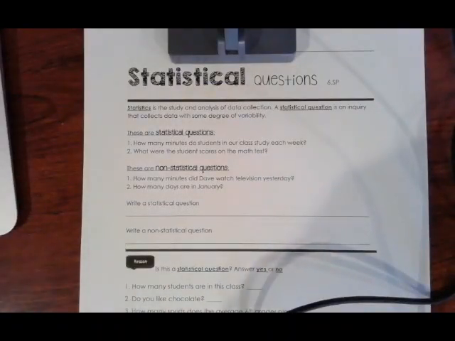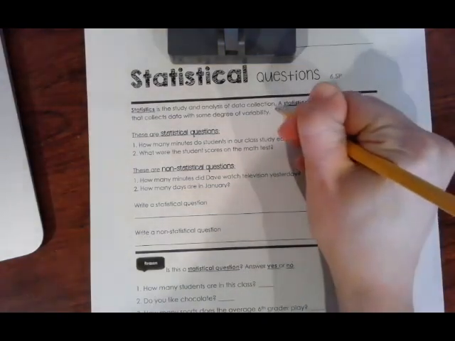Alright, these are the guided notes for statistical questions, which we started talking about a little bit earlier. This just goes a little bit more in depth and gives some examples. So, statistics is the study of analysis of data collection. A statistical question is an inquiry that collects data with some degree of variability and states a population.